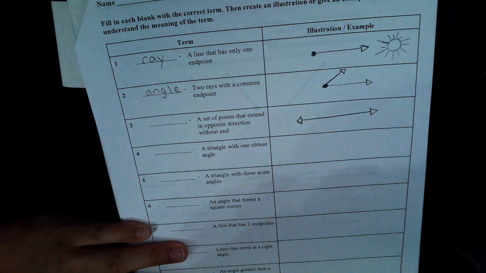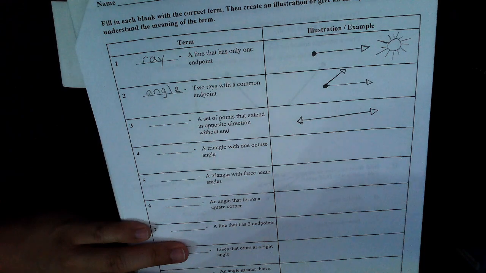What do we call that? This was one that starts with an L. What do we call that thing with an L that goes on and on, forever and ever?